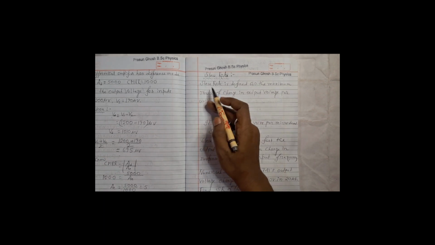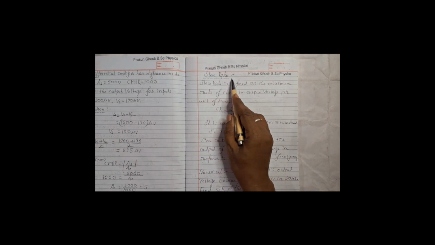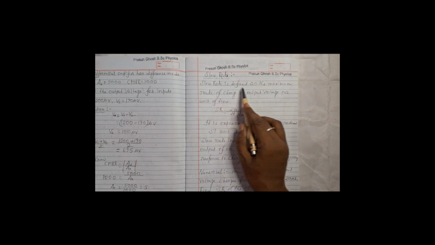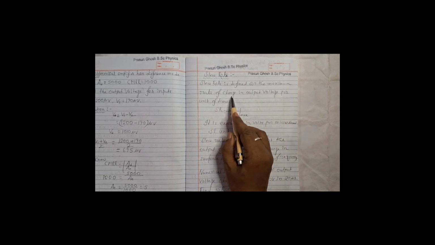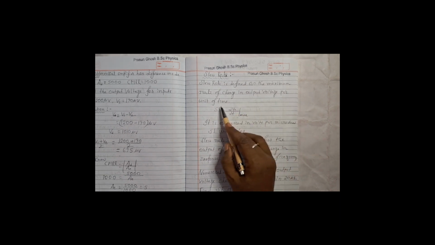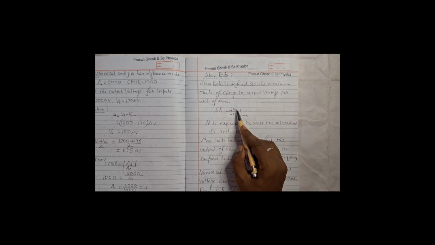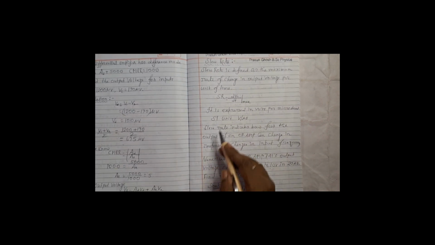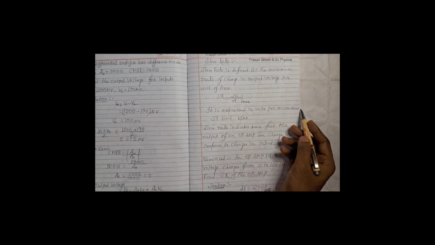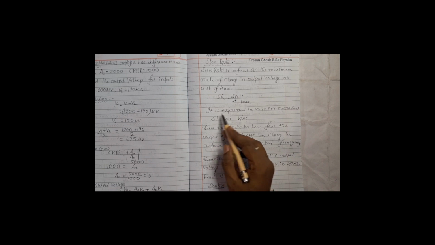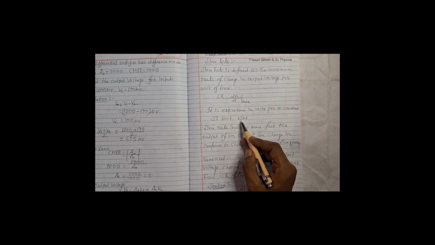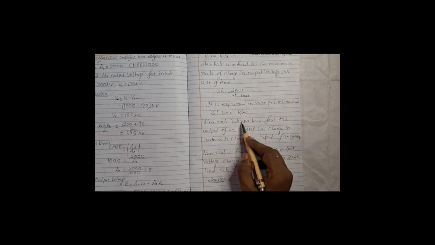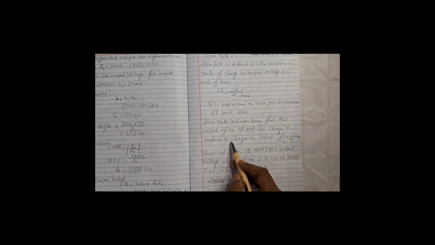Next we have to know slew rate. Slew rate is defined as the maximum rate of change in output voltage per unit time. So slew rate is dV0 by dt, that is maximum. It is expressed in volt per microsecond. It indicates how fast the output of an op-amp can change in response to changes in input frequency.